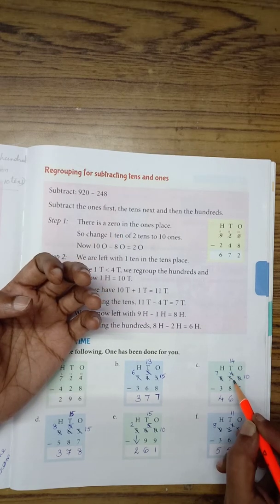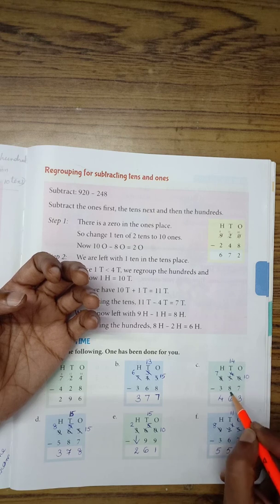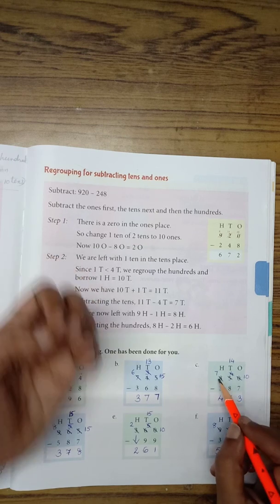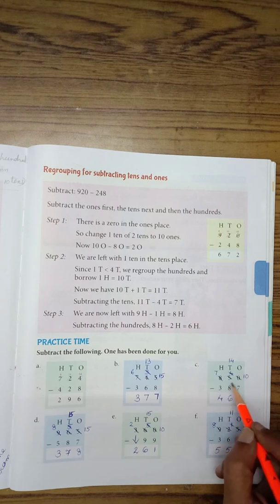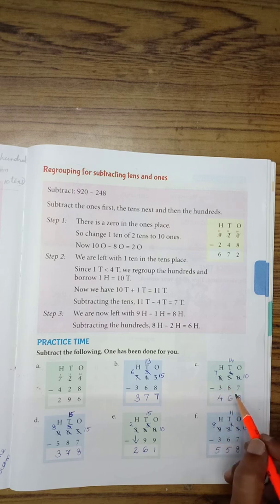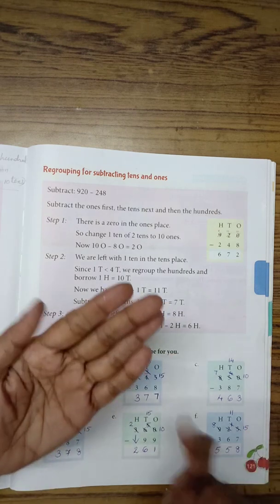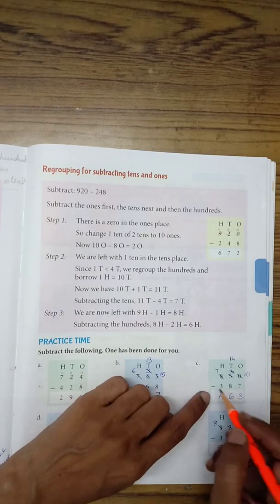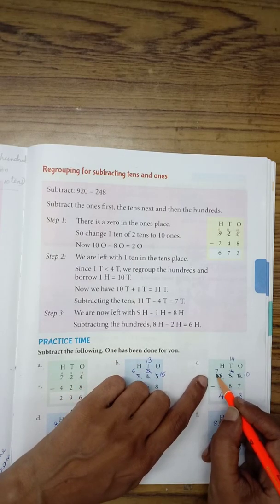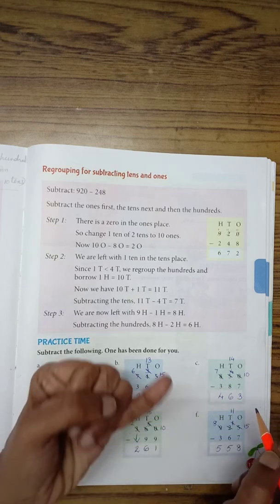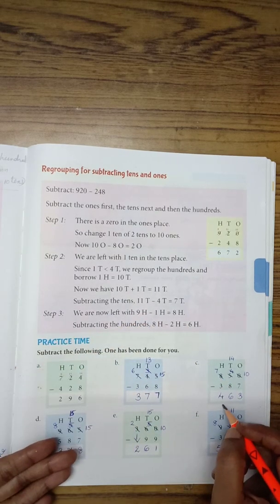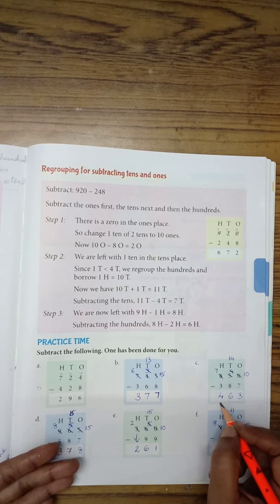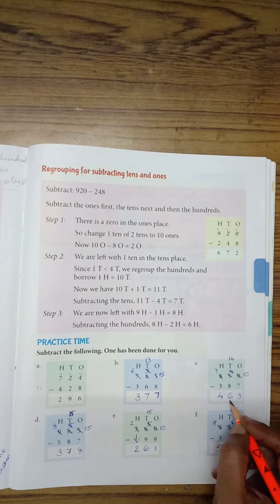Then in the tens place 4 minus 8, that is not possible. So you borrow 100 from the hundreds place and this 4 becomes 14 and this 8 becomes 7. Then 14 minus 8. After 8: 9, 10, 11, 12, 13, 14. How many fingers? 6 fingers. So you write 6 in the place of tens. Then in the hundreds place, now we have only 7 hundreds. So 7 minus 3. After 3: 4, 5, 6, 7. How many fingers? 4 fingers. So you write 4 in the place of hundreds. The answer is 463.